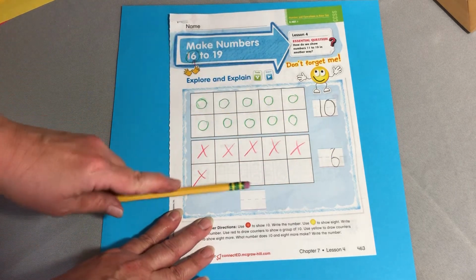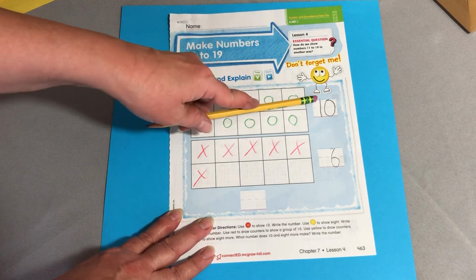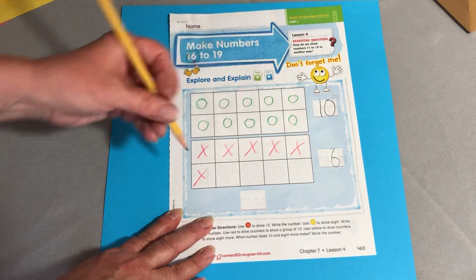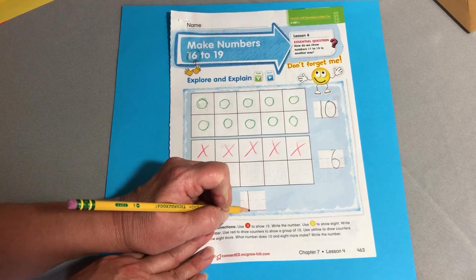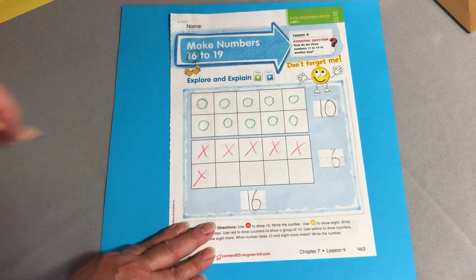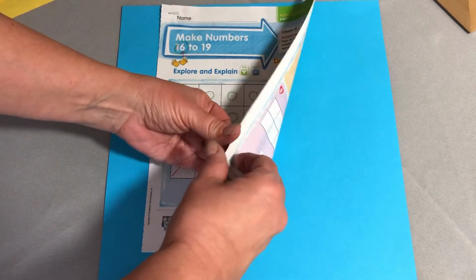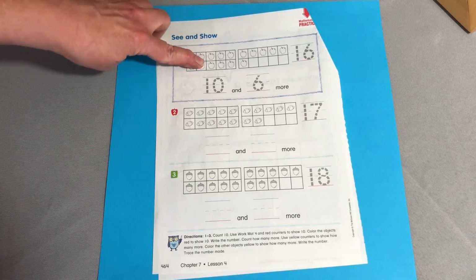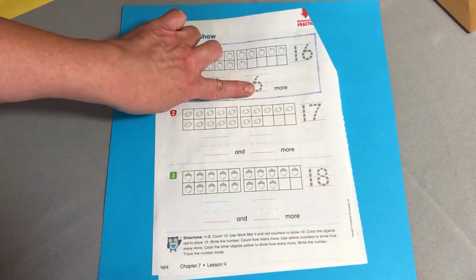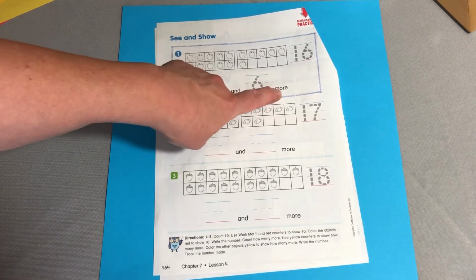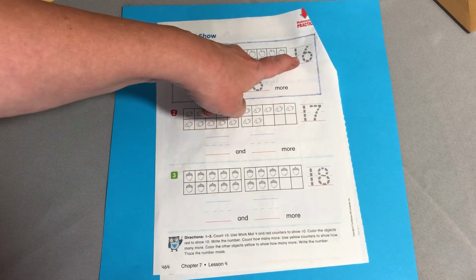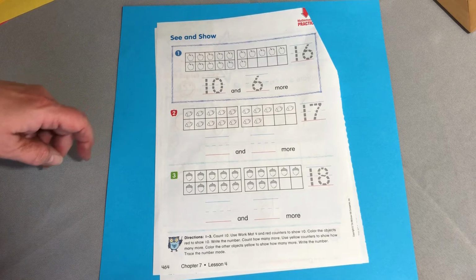And that makes 16. Remember that we write 16 with a 1 and a 6 because this 6 is going to slide up and take the place of the 0. 1 10 frame and 6 more, 16. Okay, now for all of the numbers inside, you are going to have a number. You'll have 2 10 frames. How many are in this 10 frame? How many are in this 10 frame? 10 and 6 more we just did. And that makes 16.